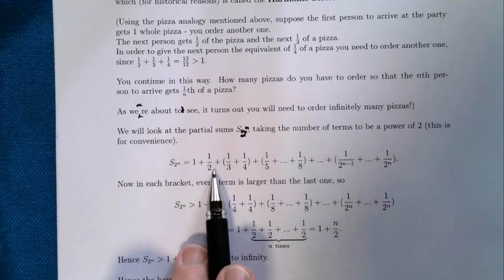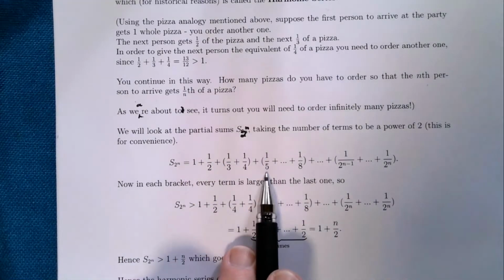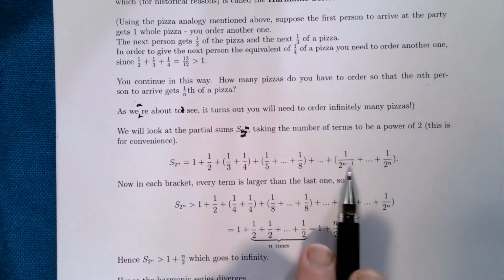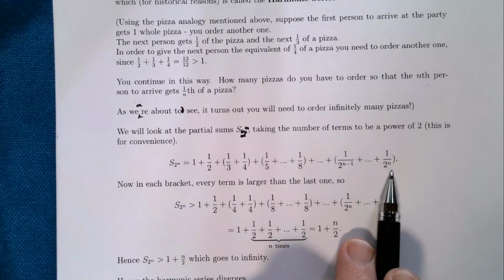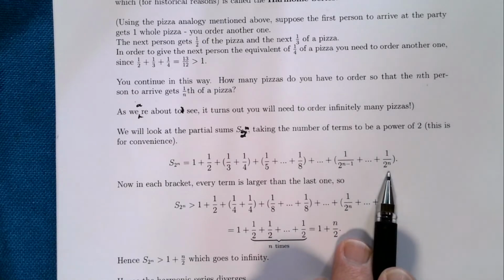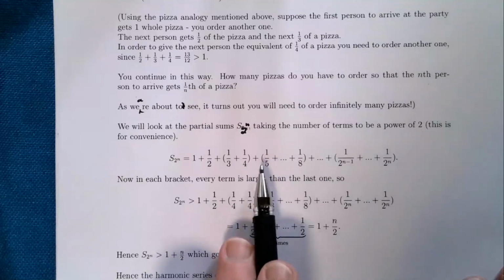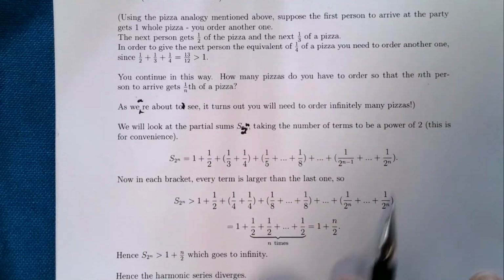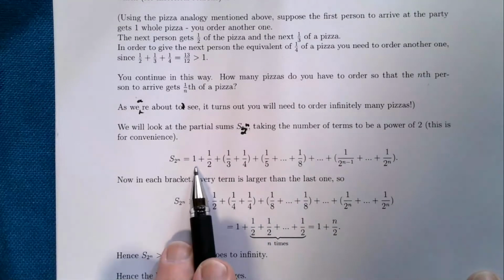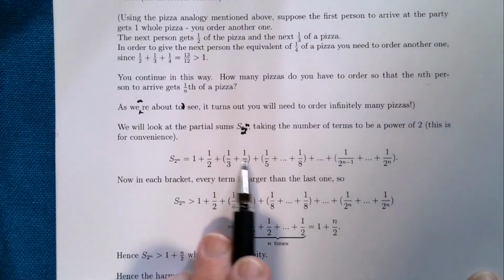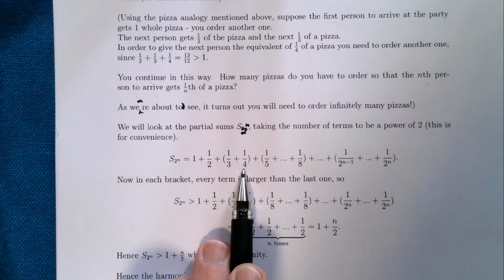So I get 1 plus a half plus a third plus a quarter plus a fifth plus a sixth and so on. And finally, the last one is going to be 1 over 2 to the n. You'll notice that I've bracketed these together in a certain way. I've taken 1 plus a half, then I'm going to bracket a third and a quarter together, so I've got 2 terms here.